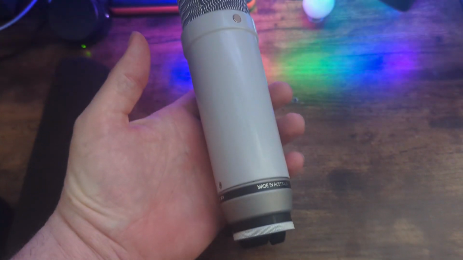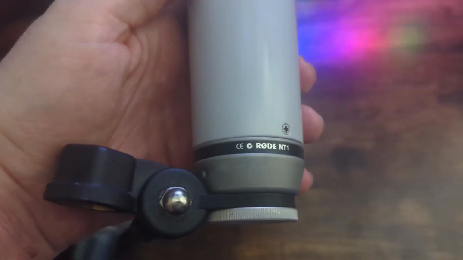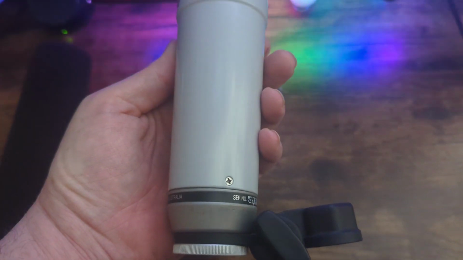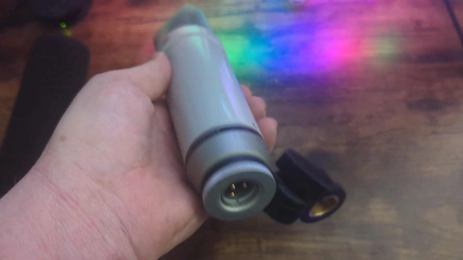Condensers, you can be a bit further away, but they will pick up other ambient sound. And actually, just to demonstrate that, I'm going to use this microphone. So this is the Rode NT1. I believe it's the second generation NT1. It is an XLR condenser microphone, so it does need power. So I'm going to be switching on the phantom power on my audio interface. That will provide 48 volts of power into this.